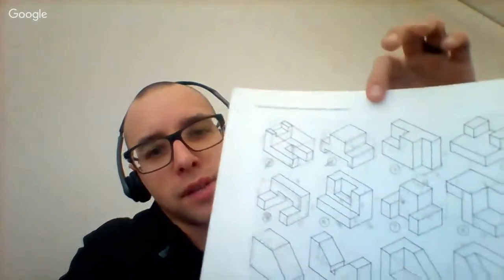Hey there, everybody. We're going to be working on Autodesk Inventor today. And if you remember, we left off with some basic little isometric parts here and simple isometric drawings.